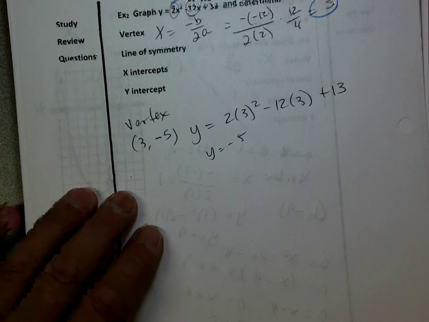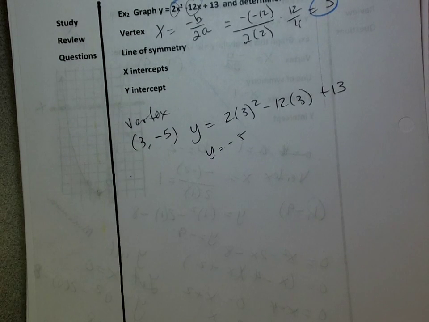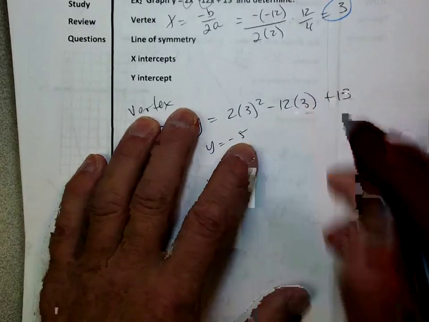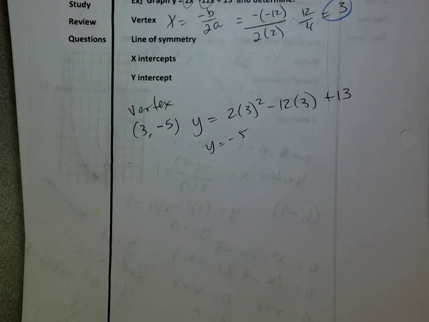Line of symmetry. Well, let's put down a little rough graph of this. Let me grab some graph paper. Oh, I don't have graph paper. Figures. Okay. We'll just do it by hand. We'll just do a nice, neat job by hand. So, grab a ruler. Oh, here's some graph paper. I found some.